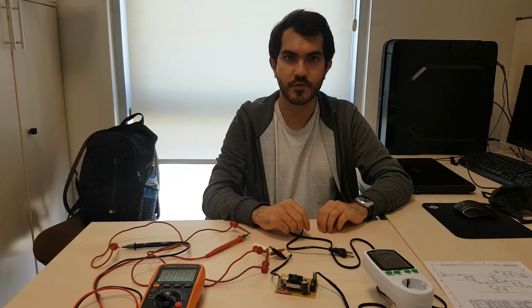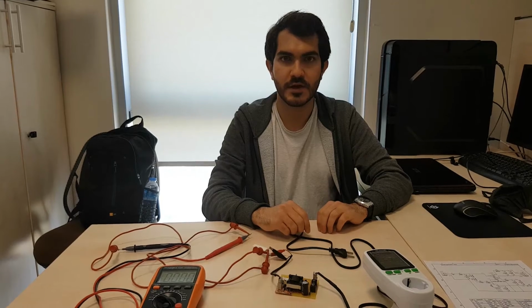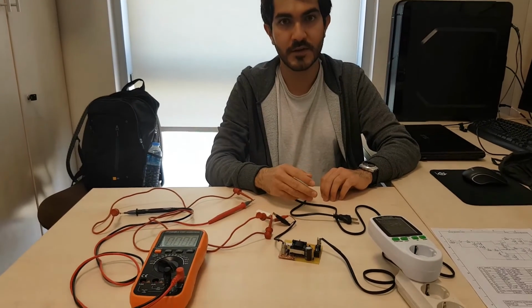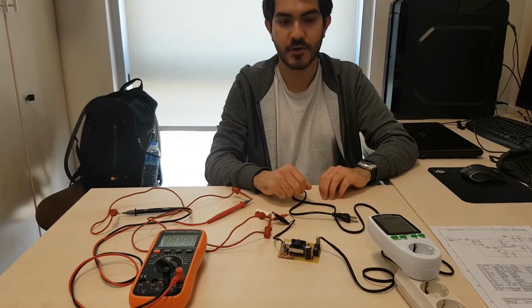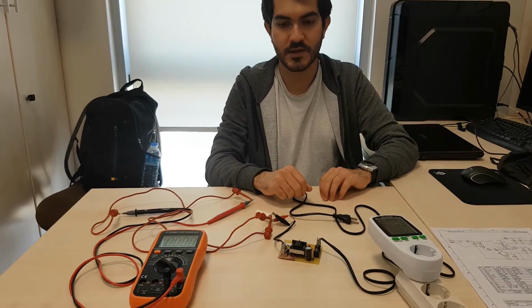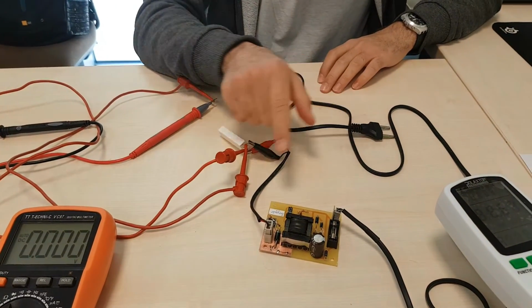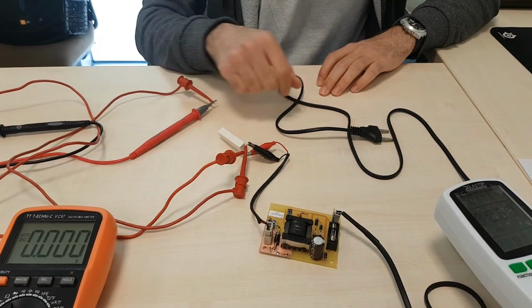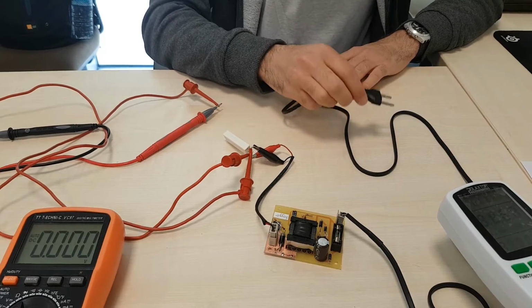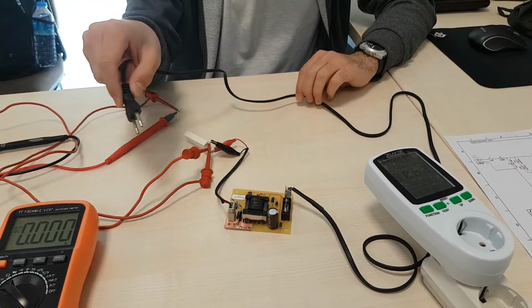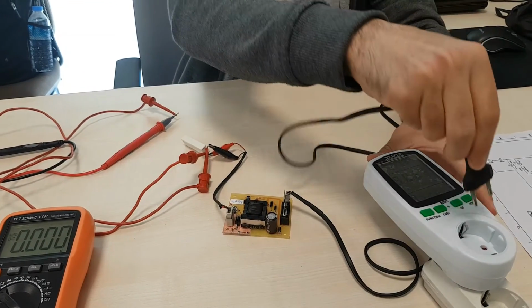For the course, we were asked to design a flyback converter that would convert 220 volts AC to 12 volts DC. Before going on with the details of my project, I would like to perform a short demonstration. This PCB is my flyback converter. At its output, 47 ohms of load is connected, and when I connect the line voltage to the input, I expect to see 12 volts DC at the output.